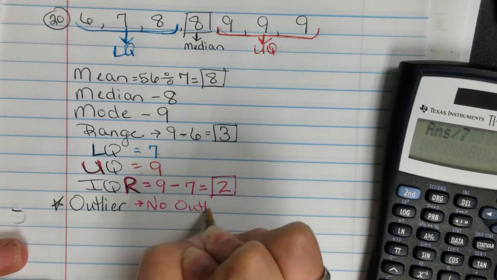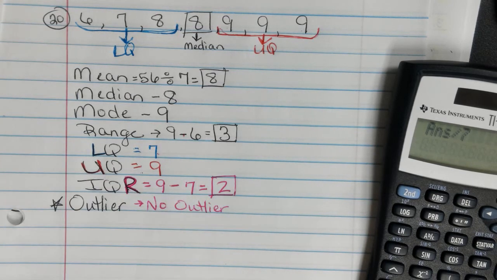No or none. I just wanted to refresh that because on your test, if you remember, there was a list of numbers and there were these arrows pointing to them. And you had to figure out whether it was pointing to an LQ, a median, or an outlier. Just kind of remember that.